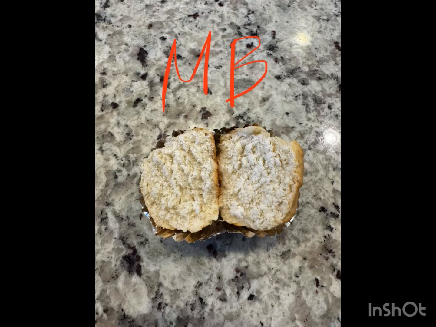Looking at the inside of these muffins, you can see the air pockets are more evenly distributed, but they are still quite small. As soon as I tasted these muffins, I noticed they're a little bit lighter, softer, and more airy compared to the previous batch.